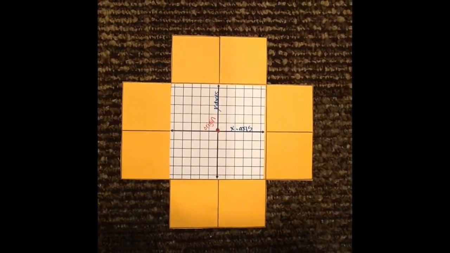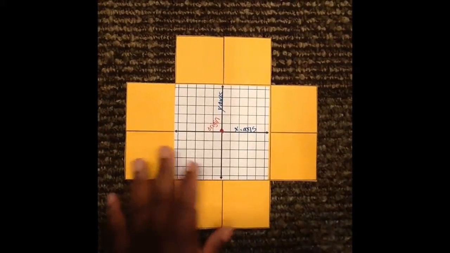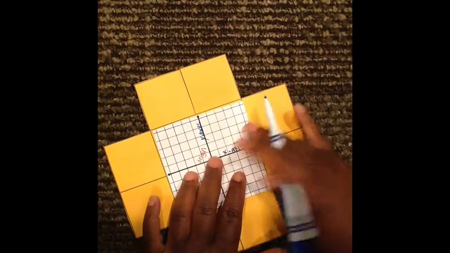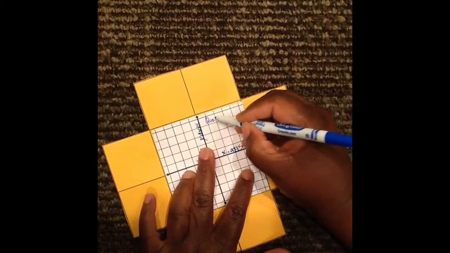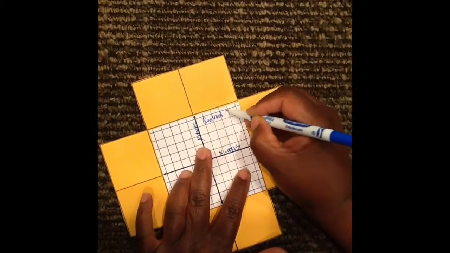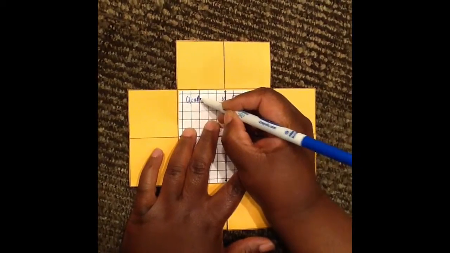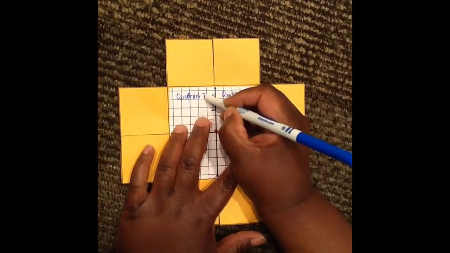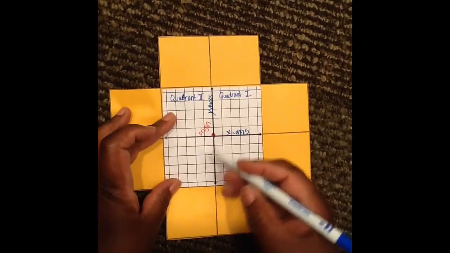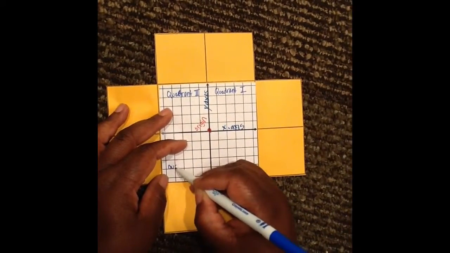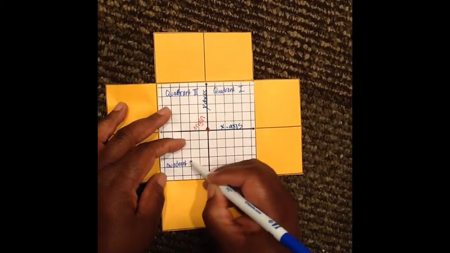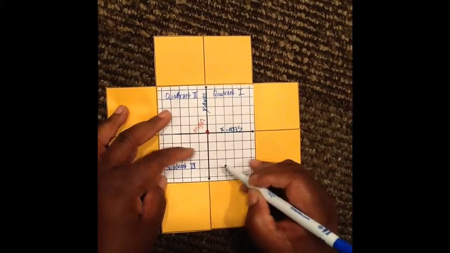So, I will take a blue marker and label the quadrants. This is quadrant 1, quadrant 2. This is quadrant 3.